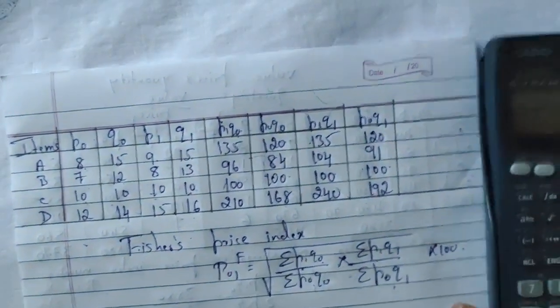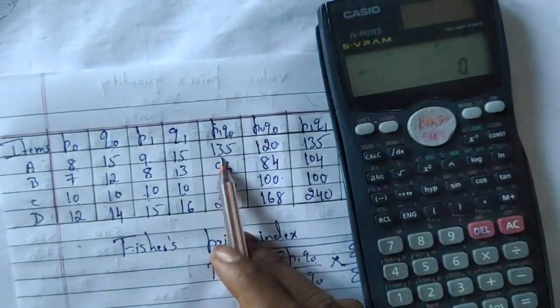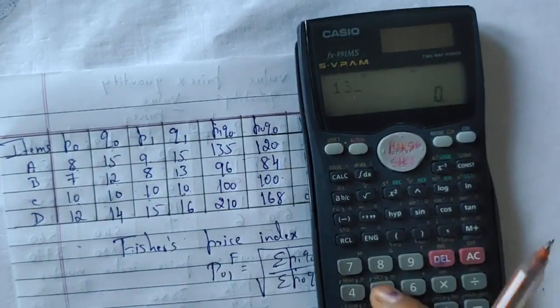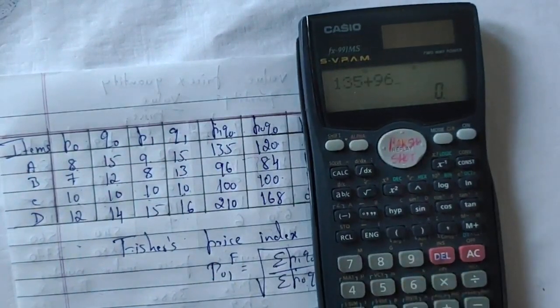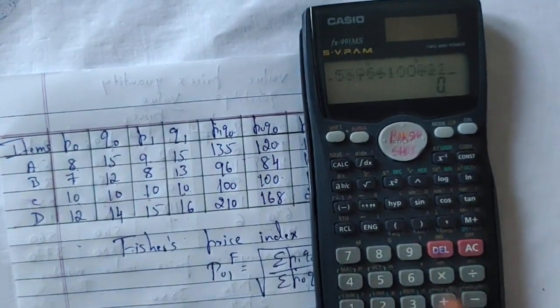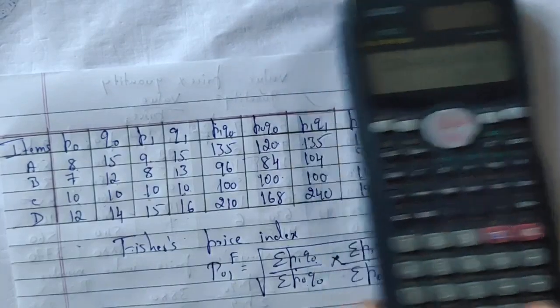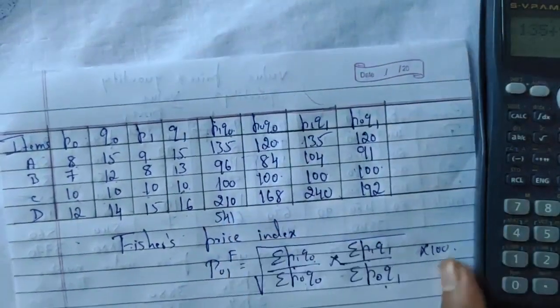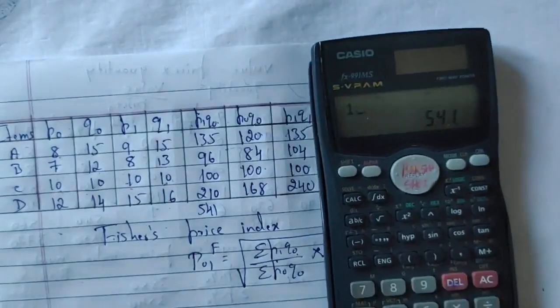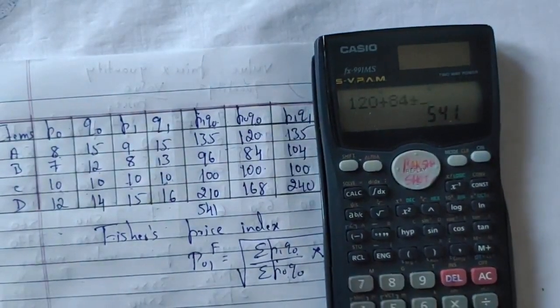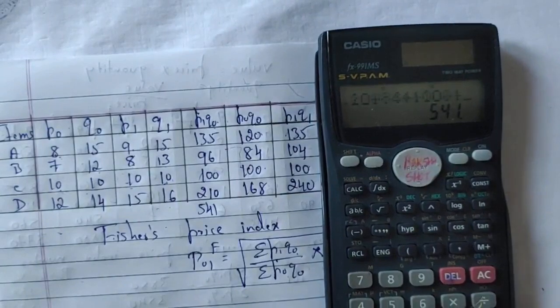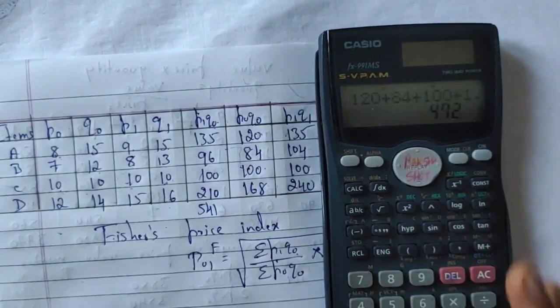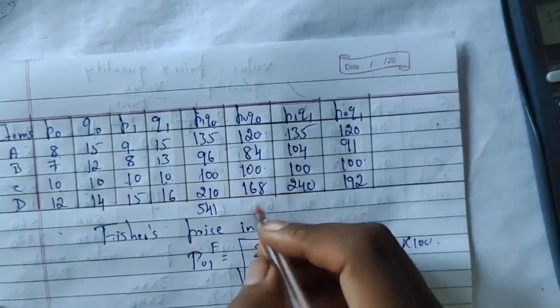Now add P1 Q0: 135 plus 96 plus 100 plus 210. Answer is 541. P0 Q0 total: 120 plus 84 plus 100 plus 168, 472.